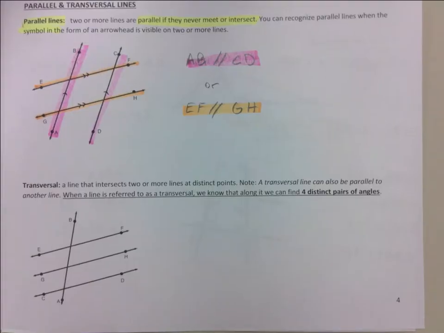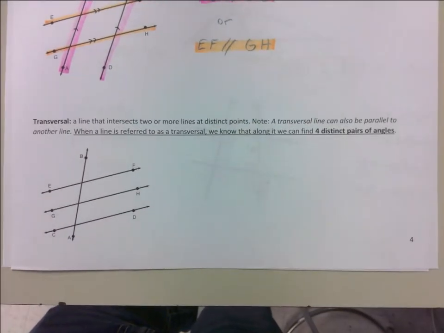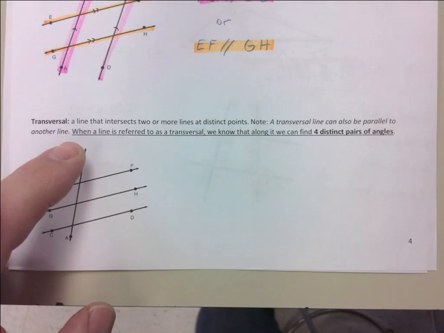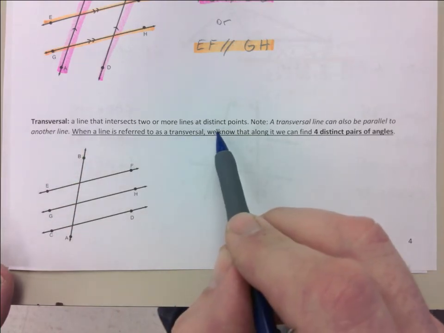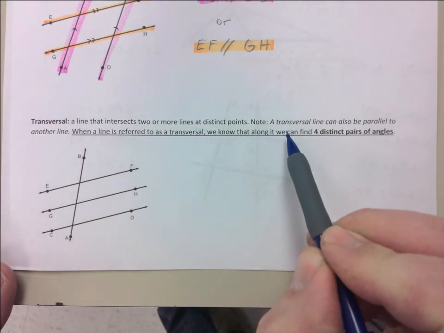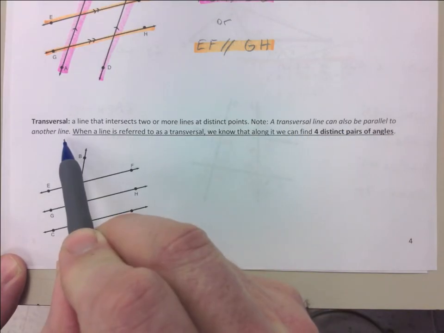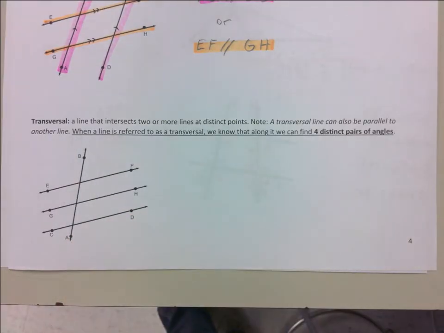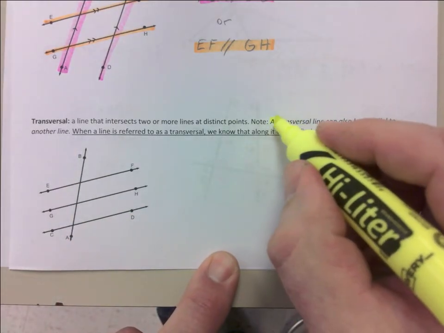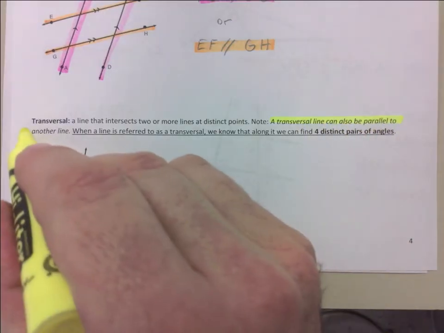Next, the transversal. A transversal is a line that intersects two or more lines at distinct points. Note, a transversal line can also be parallel to another line. That's our big note here. A transversal line can also be parallel to another line.